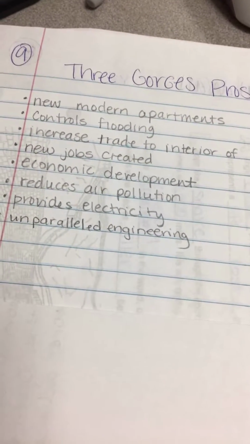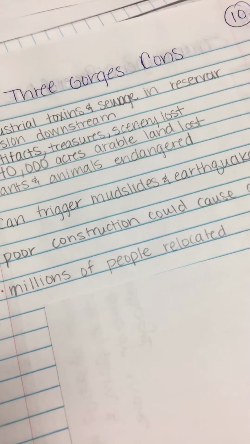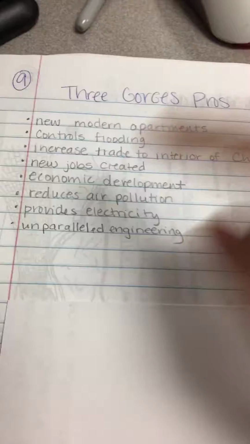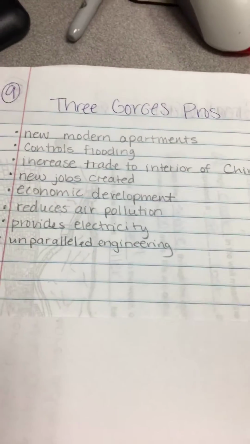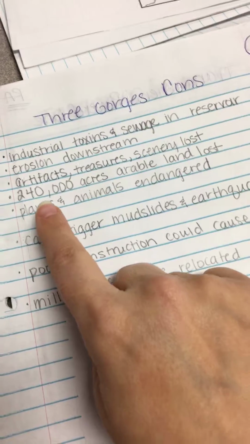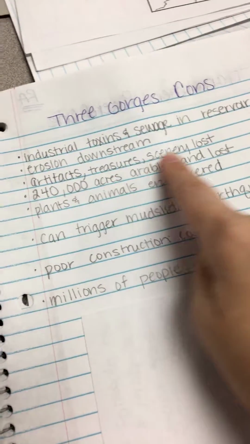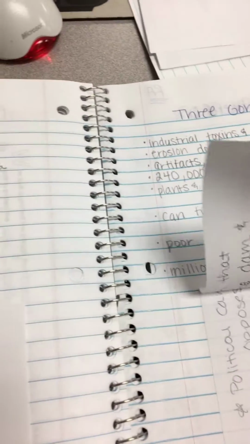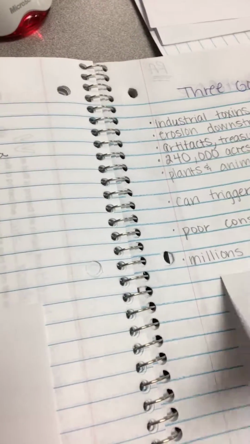So we have our Three Gorges Dam pros and cons. These are good things about the dam being built and bad things about the dam being built. You want to make sure that the students are able to identify. If you said reduces air pollution, they could say, oh, that's a pro of the Three Gorges Dam. Or if you said, oh, artifacts, treasures, and scenery were lost, they go, oh, that was a con. So make sure the students can tell the difference between the pros and cons in the building of the Three Gorges Dam.